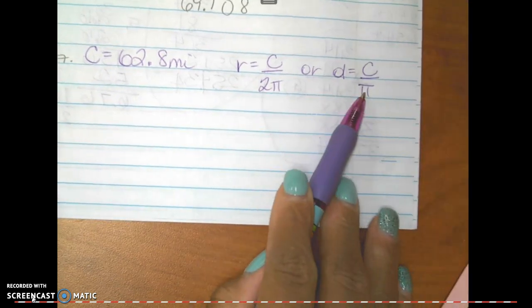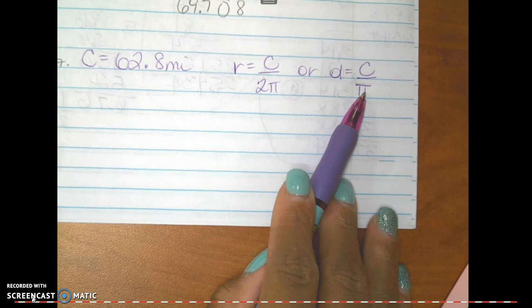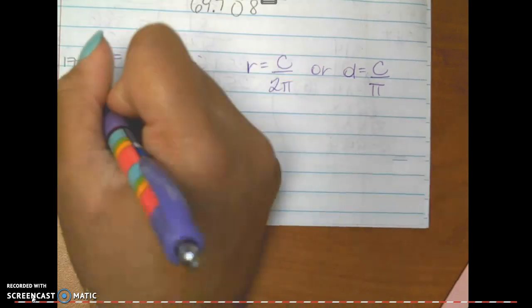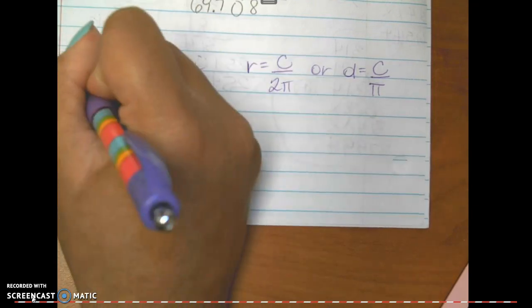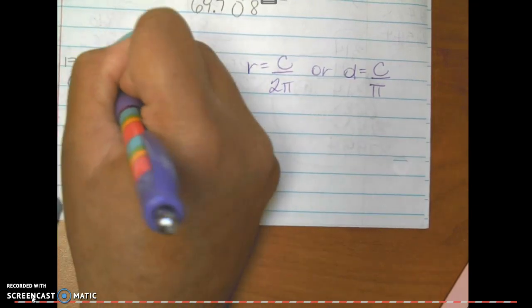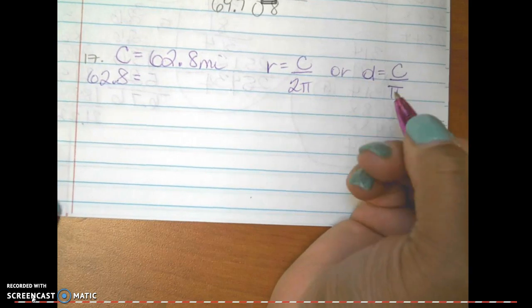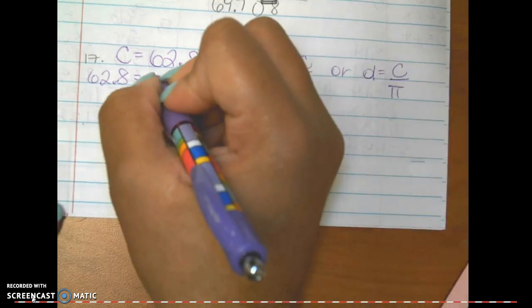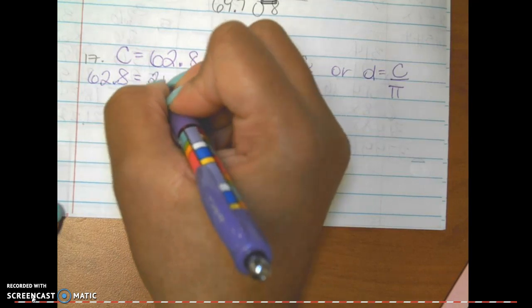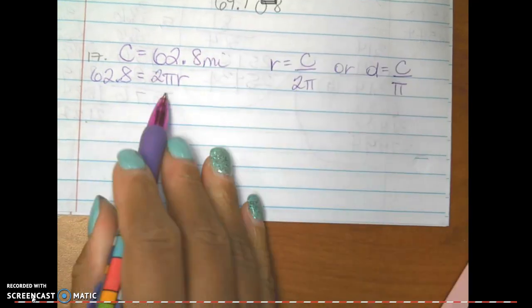I'll use this one because it's a little easier to figure out. So I'll say 62.8 equals 2 pi radius, because that's circumference.